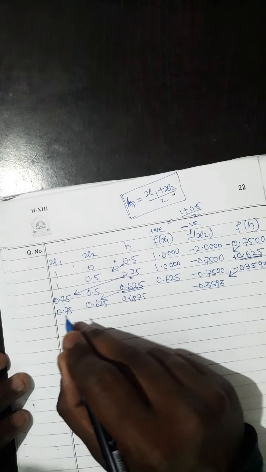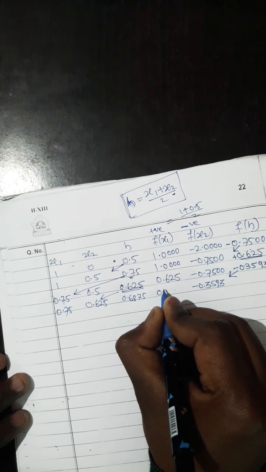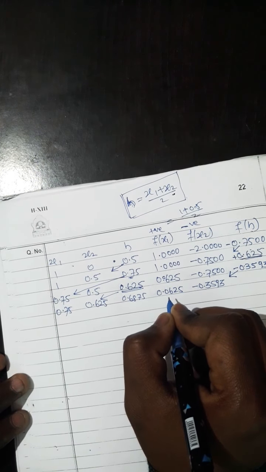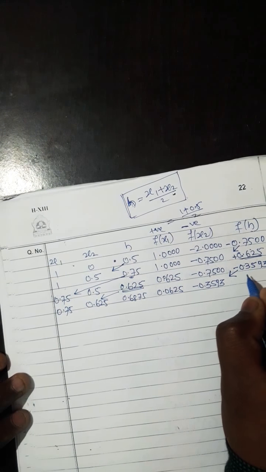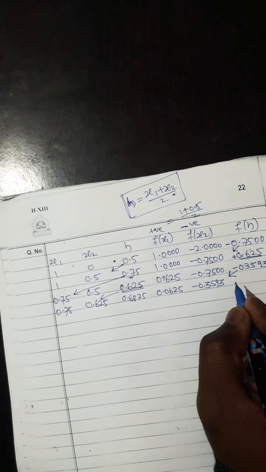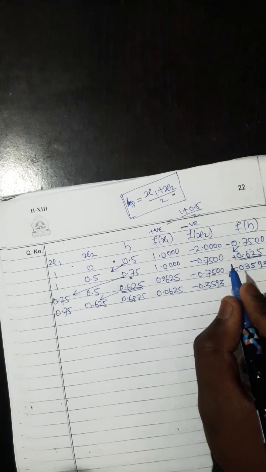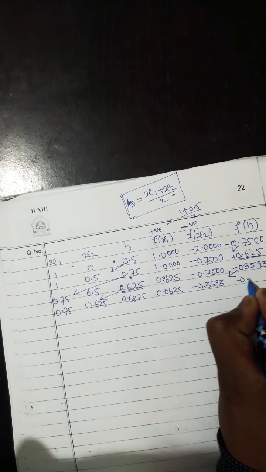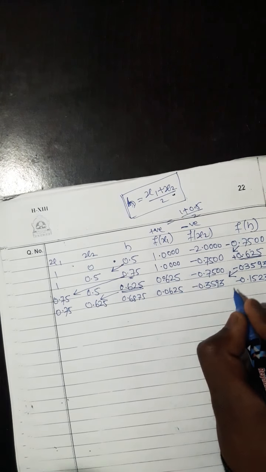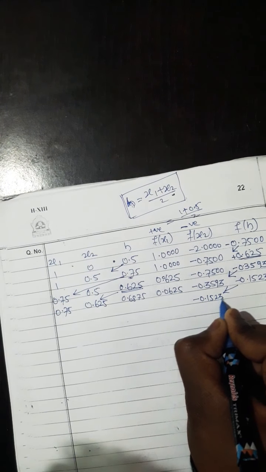After that we have to find f of x1, that will be 0.75, and here the value is 0.0625. Okay, now we have to find f of h. This value of f of h, only h, we will put in equation number 1, then we will get 0.1523.